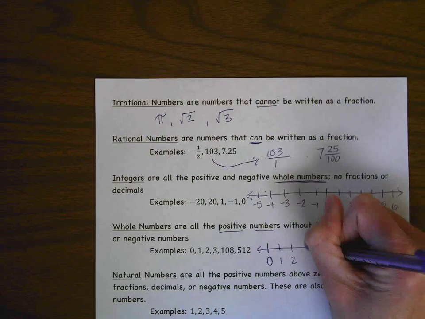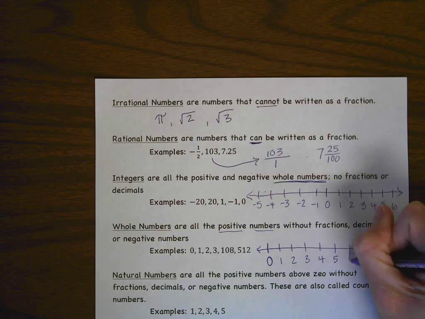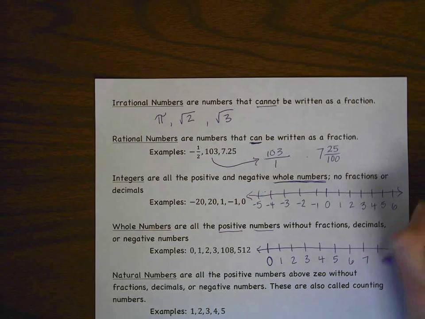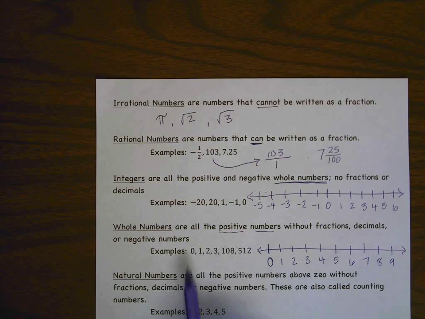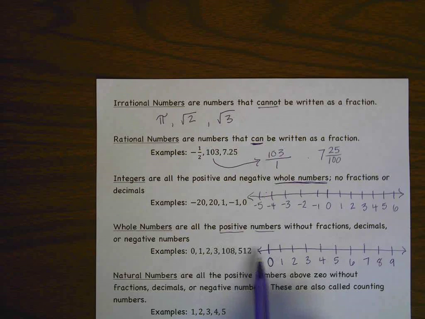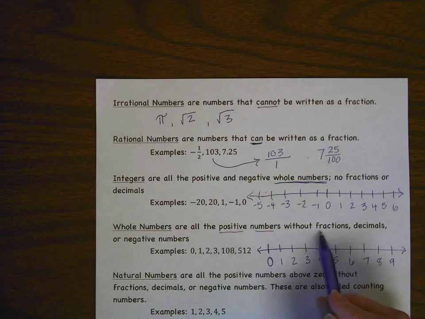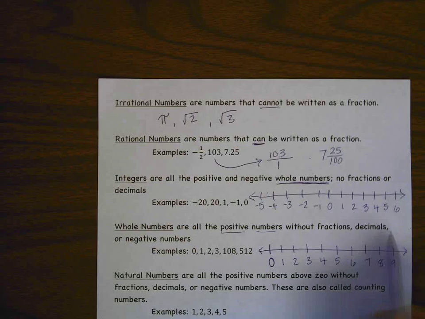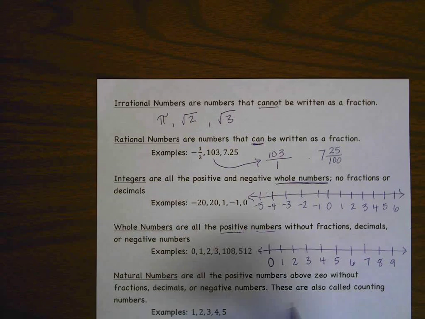So it would be 0, 1, 2, 3, 4, 5, 6, 7, 8, 9, and so on. So examples of this would be 0, 1, 2, 3, 108, 512, 1042, all of those. So the things you have to remember about whole numbers is they cannot be fractions, they cannot be decimals, and they cannot be negatives, okay?